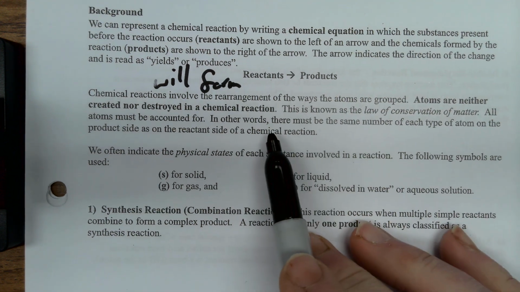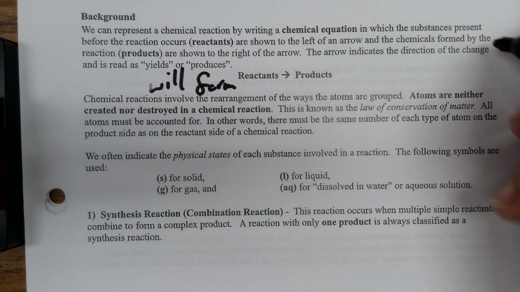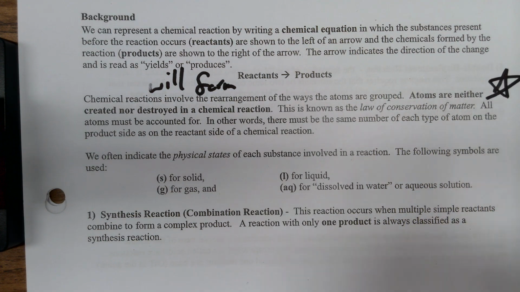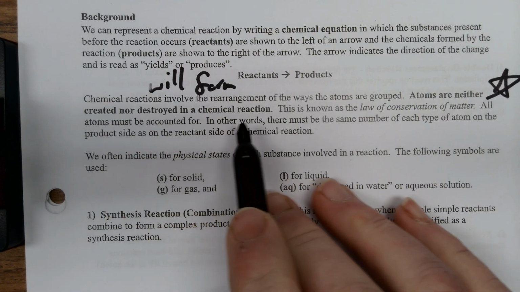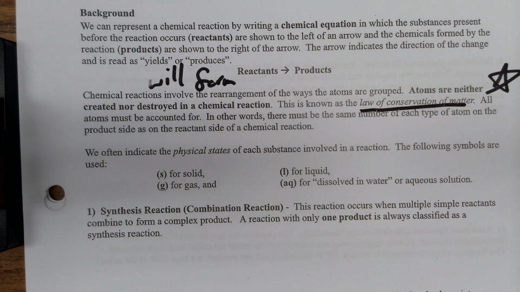Chemical reactions involve the rearrangement of the ways the atoms are grouped. It's important that we understand that atoms are neither created nor destroyed in a chemical reaction, and that's based off of the law of conservation of matter.